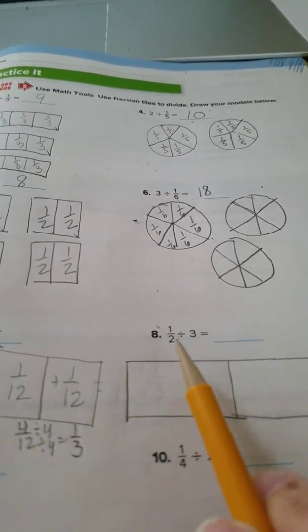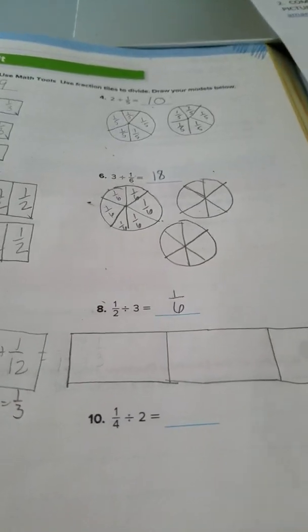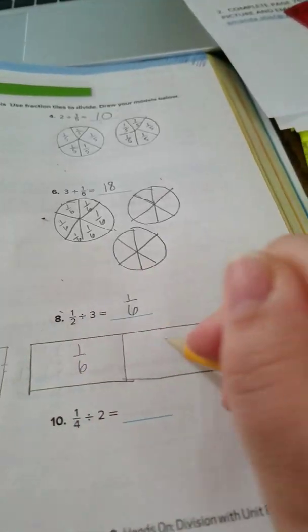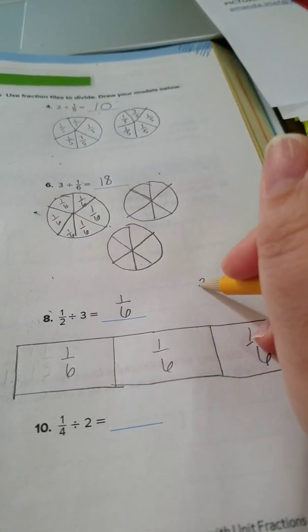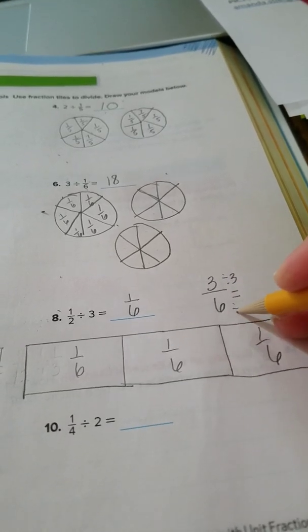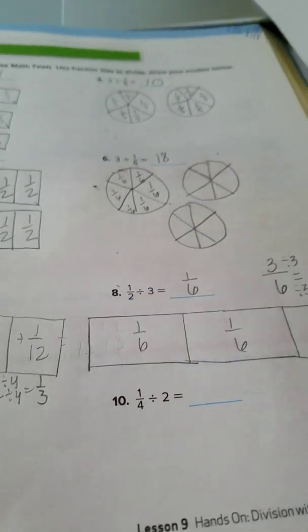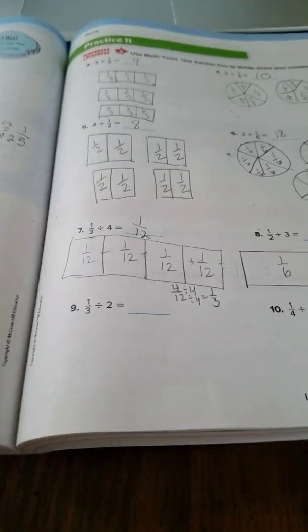So if we take a 1/2 bar and we divide it into 3 pieces, each piece is a 1/6 piece. Let's double check it. 1/6, 1/6, 1/6. Add them up. That would be 3 on top, 6 on the bottom. Let's divide by 3 over 3. Gives us 1/2. And isn't that the bar that we traced? The 1/2 bar.